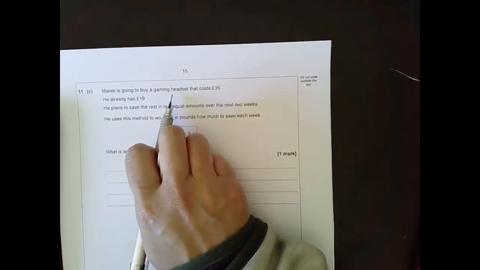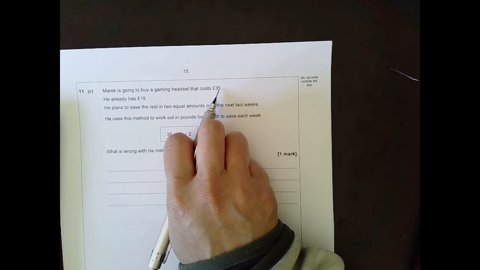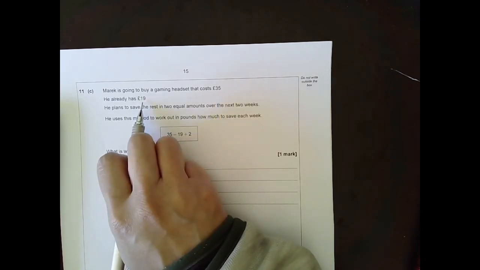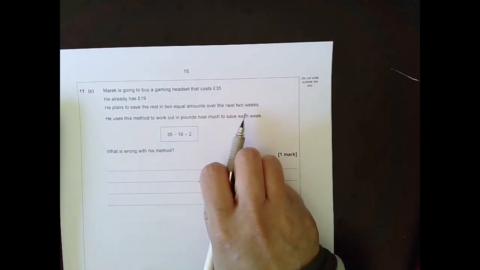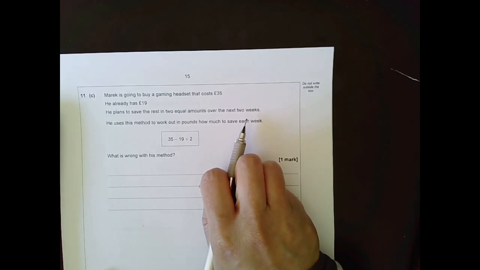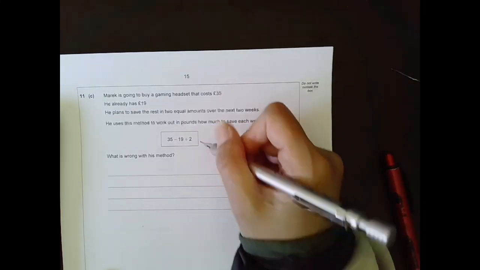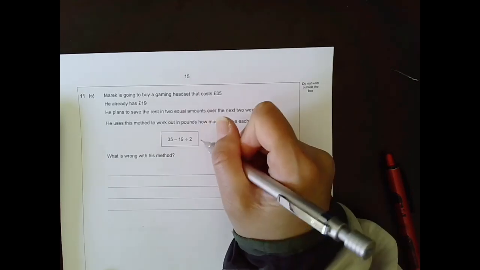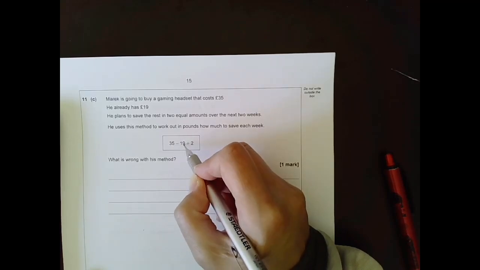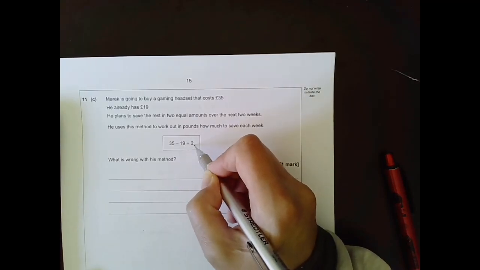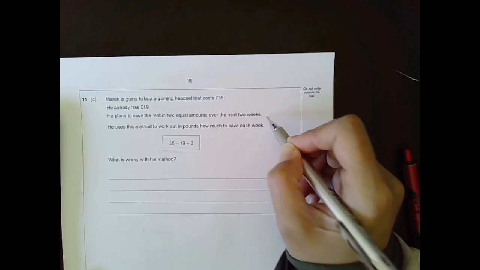Ooh. All right. I hope this is related. Marek is going to buy a gaming set. It says $35. Already have 19. Plan to save the rest of it in 2 weeks. He used this method. Oh, this is not probability. And what's wrong with it? Mentally, we know that 35 minus 19 and then divided by 2 gives you the weekly amount.